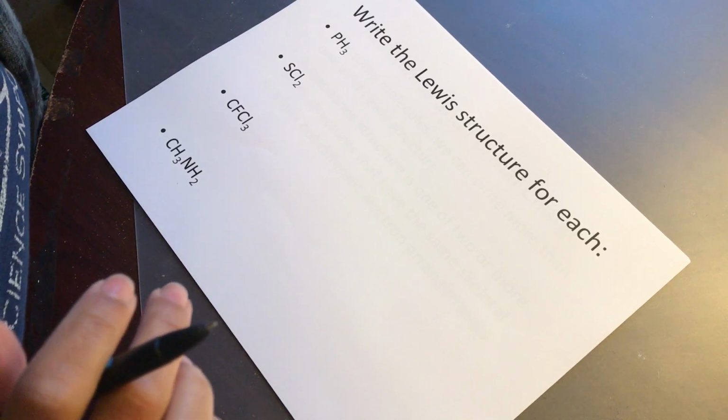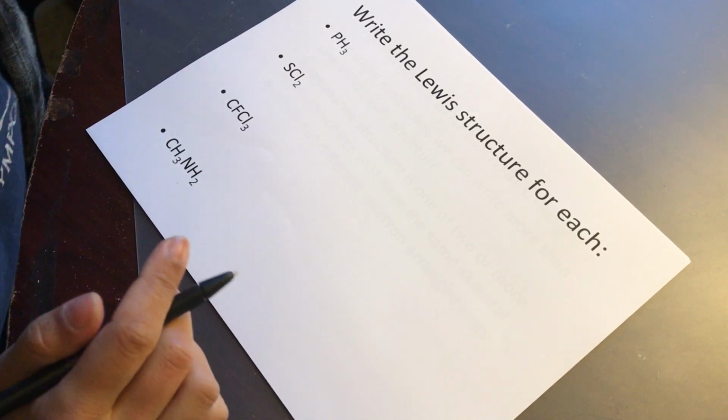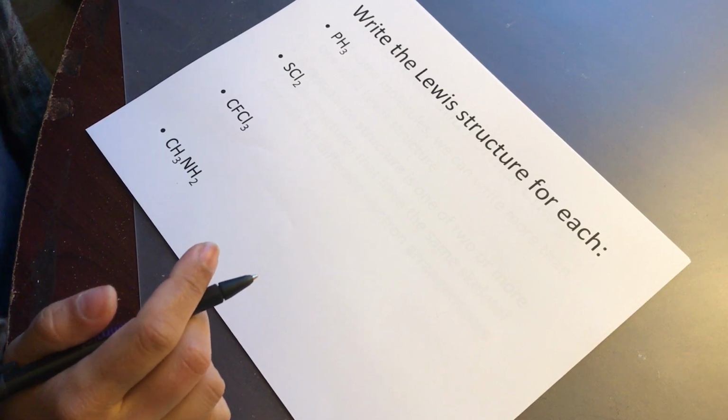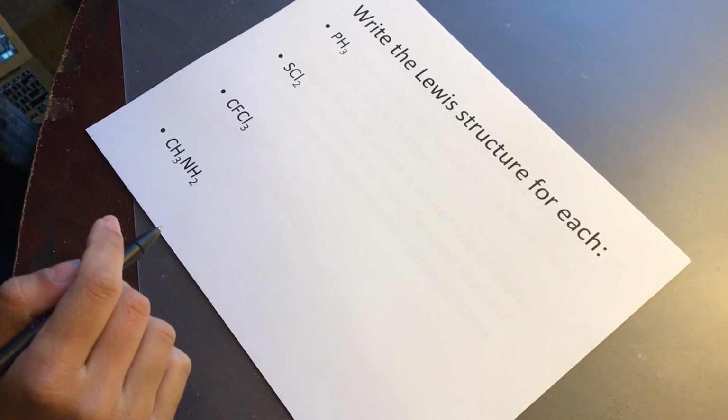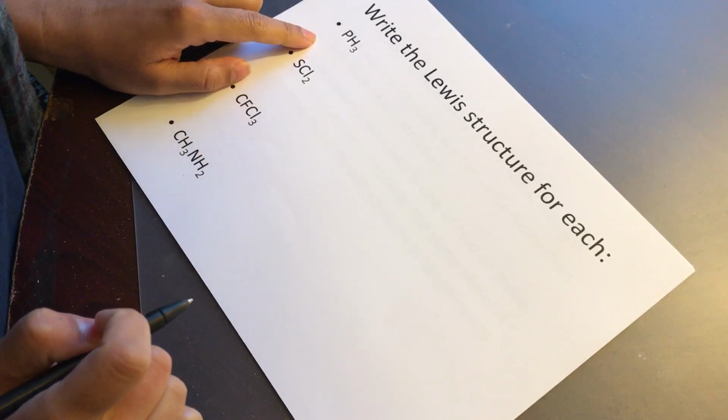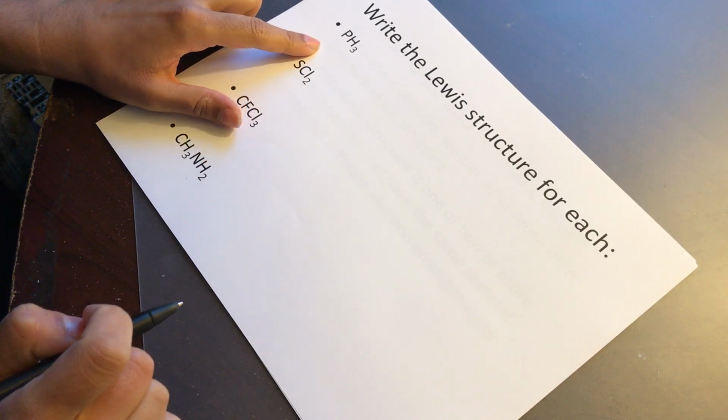Let's practice writing Lewis structures. For each of these, I'm going to go over two of them, and then I want you to try the last two on your own, and then we can double check it when you turn your worksheet in. So let's do the first one, phosphorus trihydride.